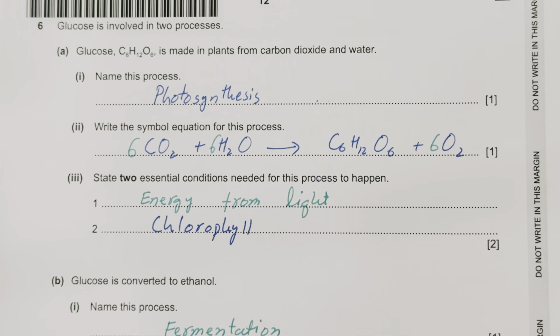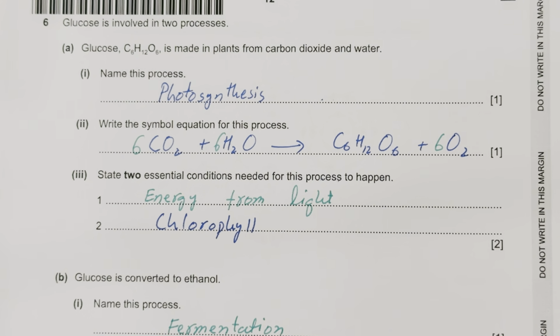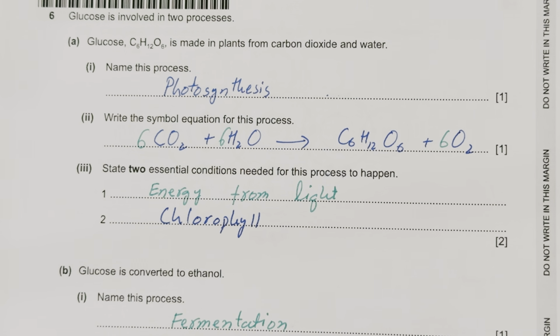Okay, moving to last question of our paper, that is question number 6, that belongs to the topic of organic chemistry. Question number 6 is that glucose is involved in 2 processes. Glucose C6H12O6 is made in plants from carbon dioxide and water. Name this process. We know that this process is photosynthesis.